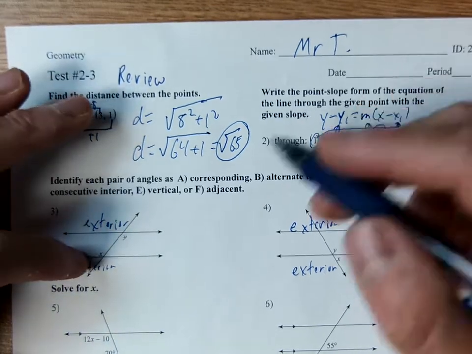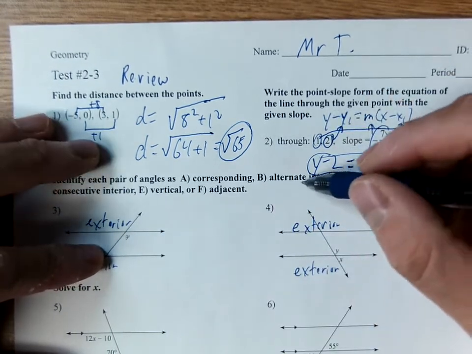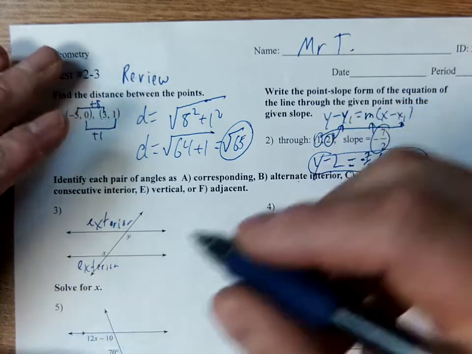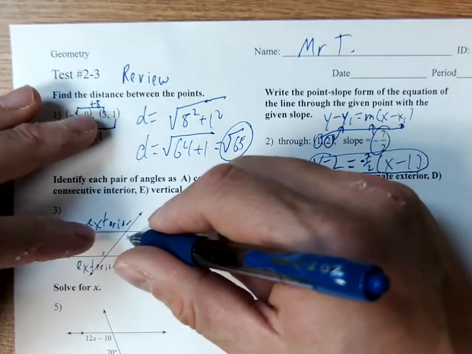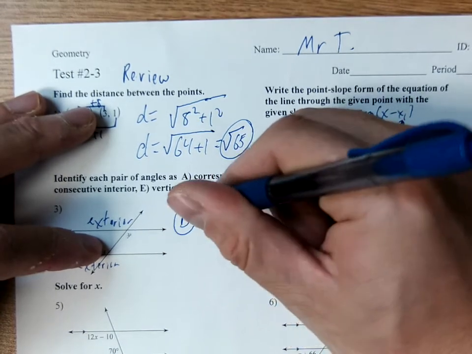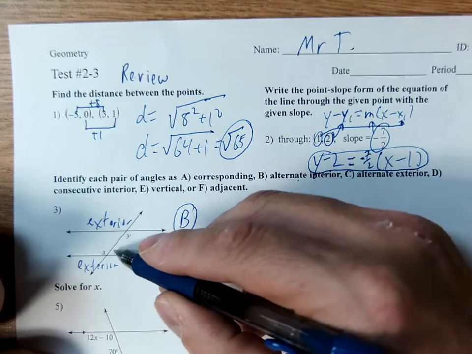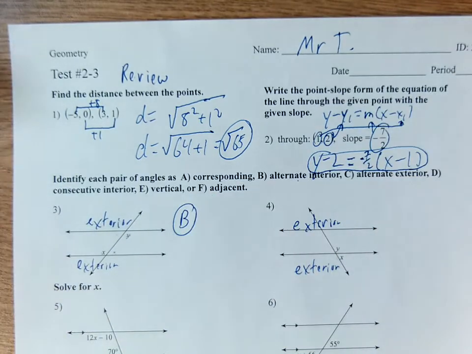Now, here they're both interior, but they're not consecutive, they're alternate interior. Because they're alternate sides of the transversal, left and right of the transversal. So this is option B, alternate interior. For it to be consecutive interior, the X would have to be here, or the Y would have to be here. They have to be on the same side of the street. Both on the left of the street or both on the right of the street, inside the lines.